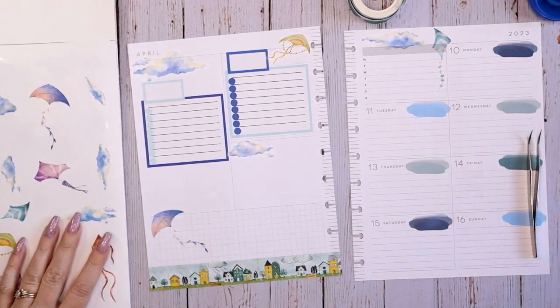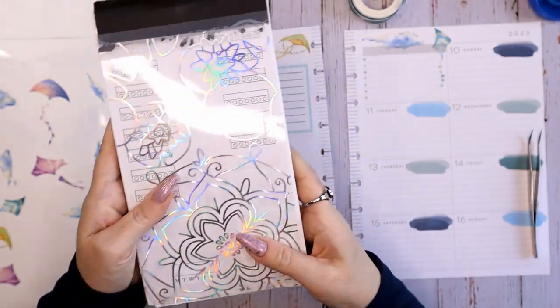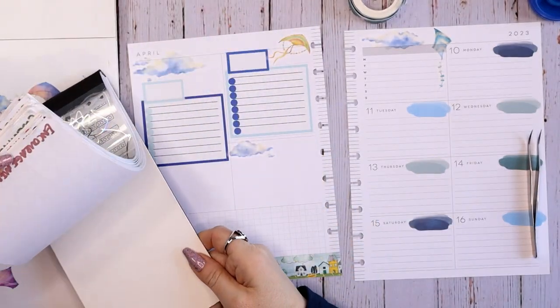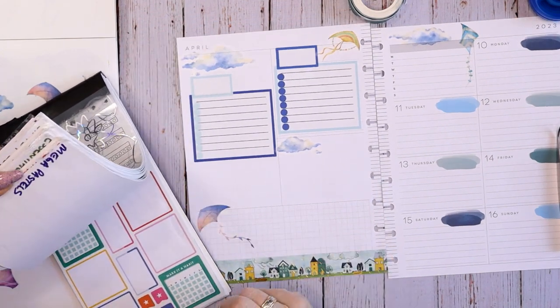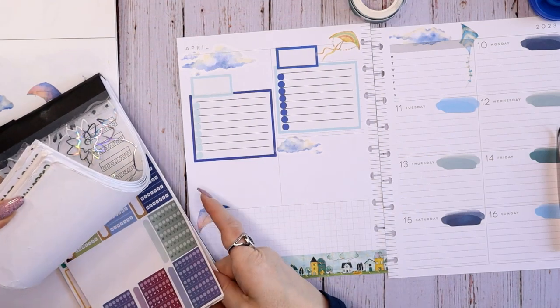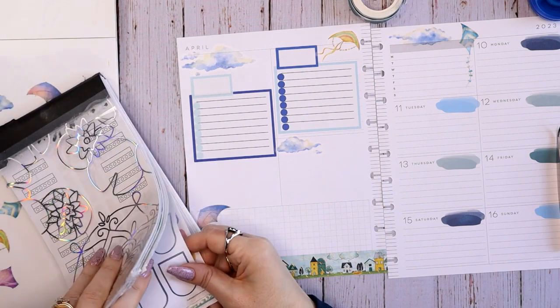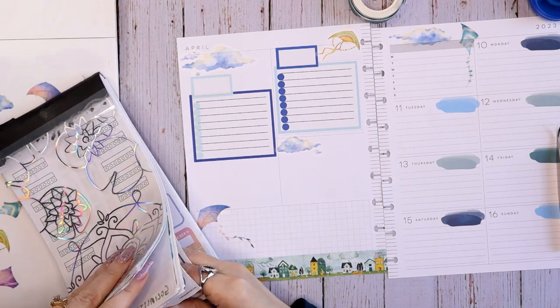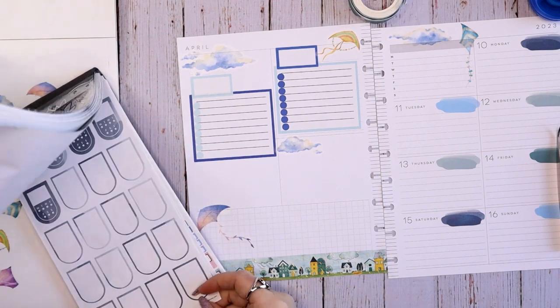Habit trackers. So I pulled my habit tracker book. I made this book myself. Anytime I came across a page in a sticker book that was all or mostly habit trackers, I pulled it out. I will link in the cards up above how to make this book. It's just like the Happy Planner Make Your Own sticker books. But the nice thing about doing it this way is you can make it as thick or as thin as you want. And I knew exactly which habit trackers I wanted to use.